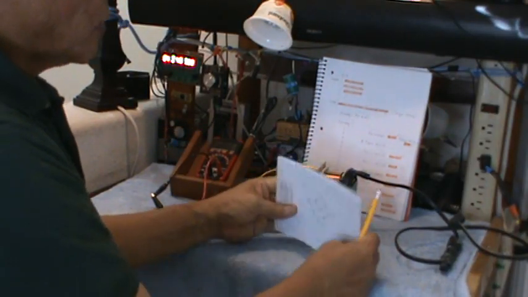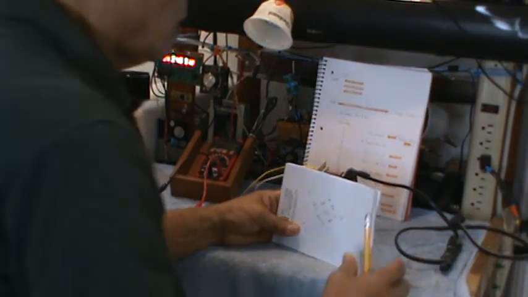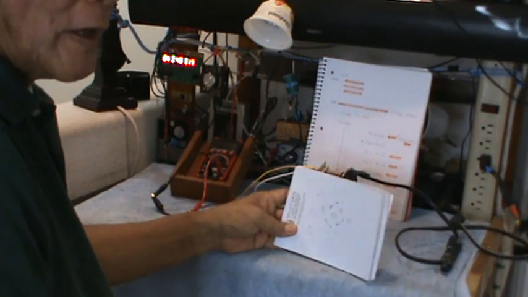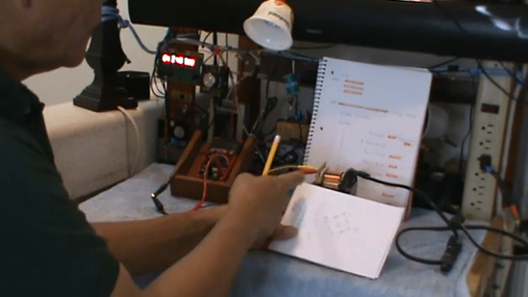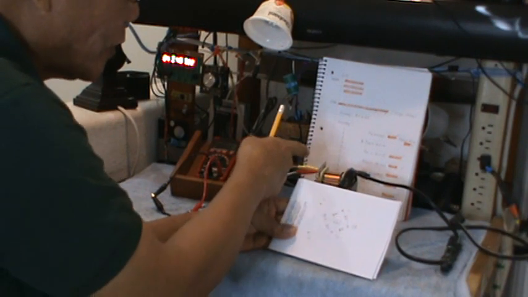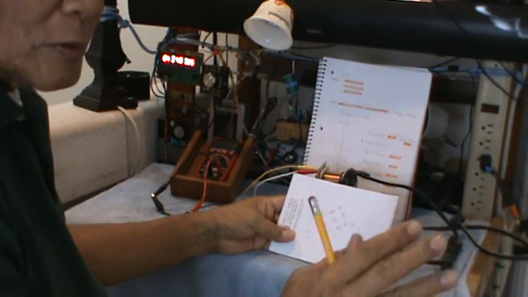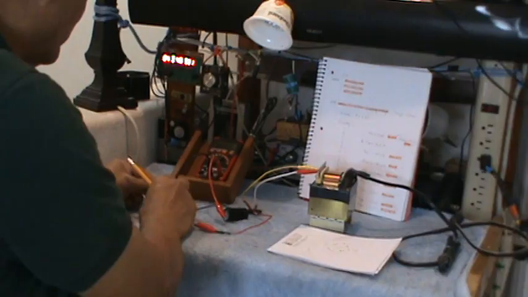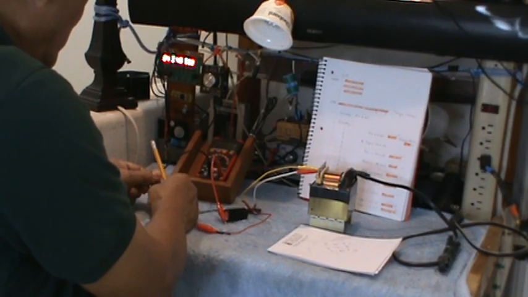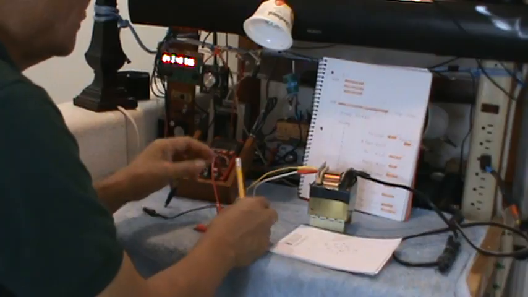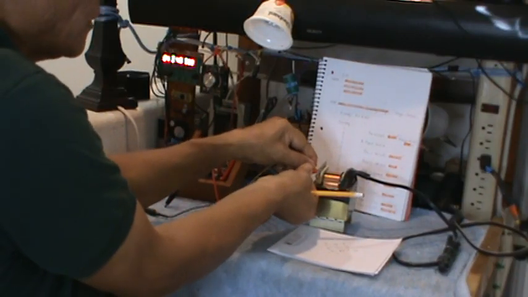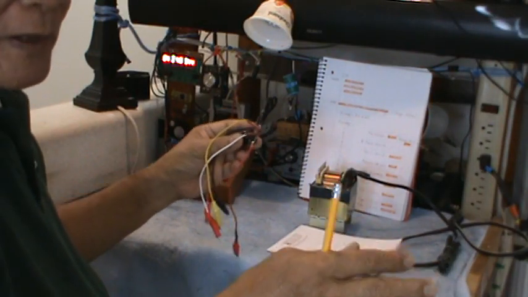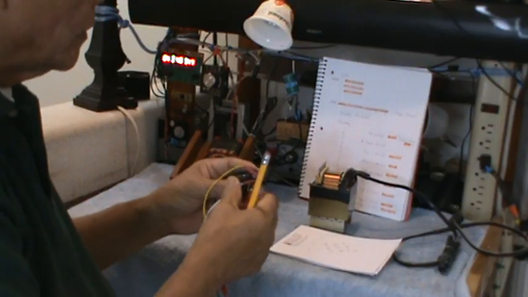What I will be discussing this morning will be the actual voltage output coming from the secondary of this power transformer here. Because what I did, guys, is that I tried to assemble a rectifier circuit to rectify alternating current to direct current.